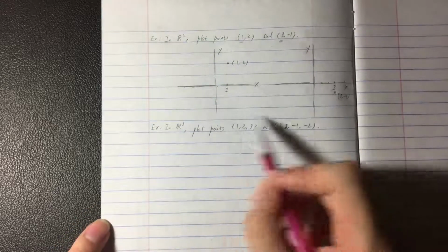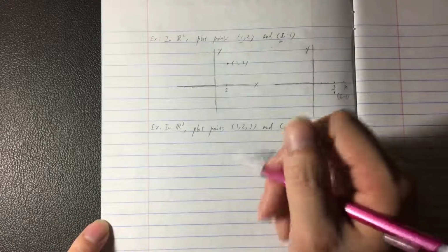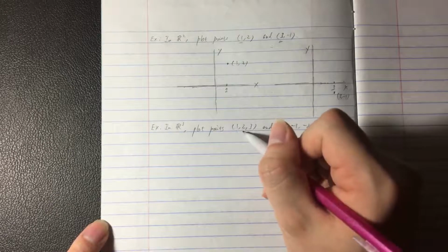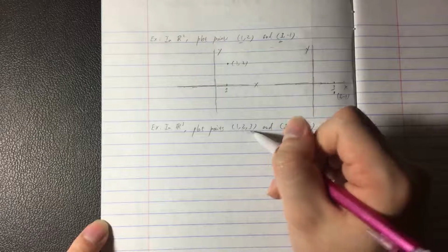Let me show you how to plot the first point, (1, 2, 3). These three numbers represent the x coordinate, y coordinate, and z coordinate: 1 is the x coordinate, 2 is the y coordinate, 3 is the z coordinate.